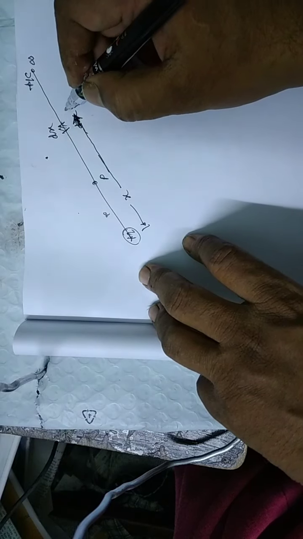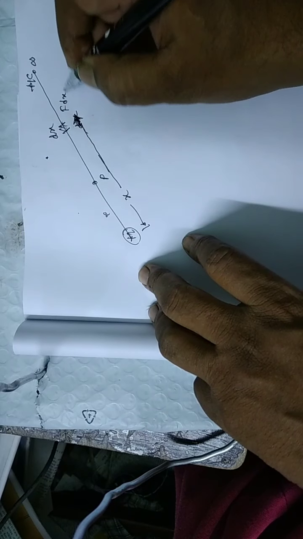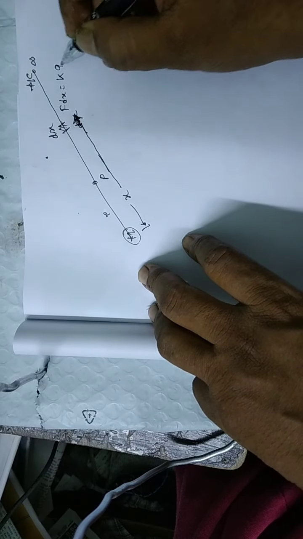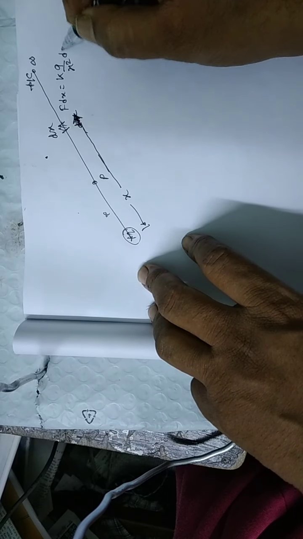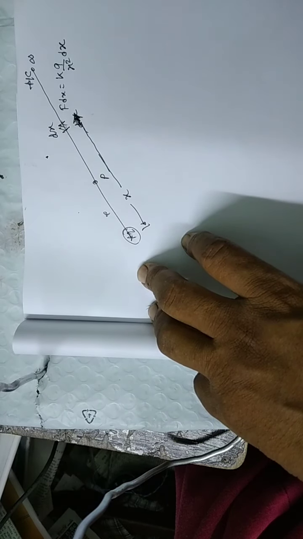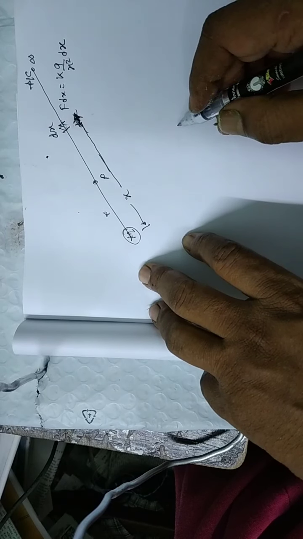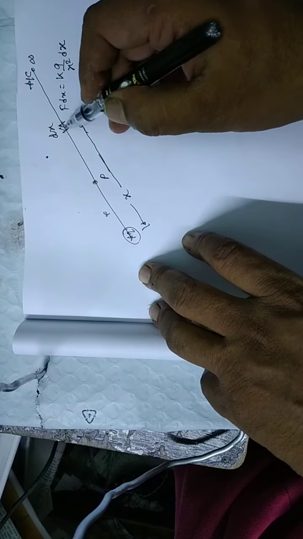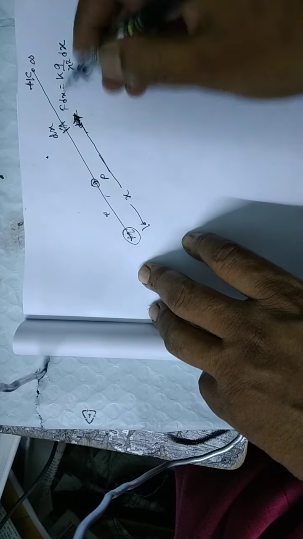So obviously f dx equal to k q by x square dx. So a small amount of potential energy due to this type of displacement becomes like this.